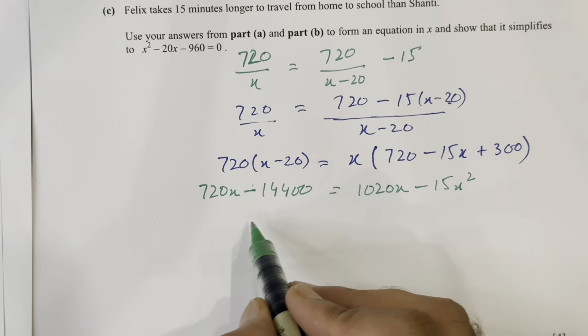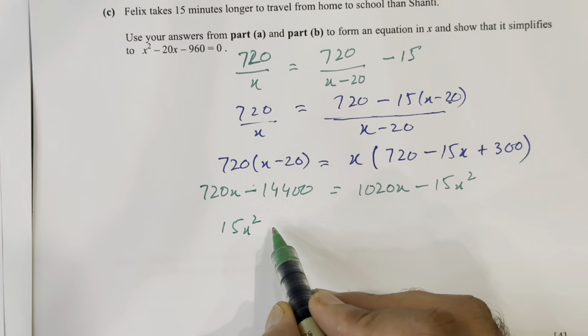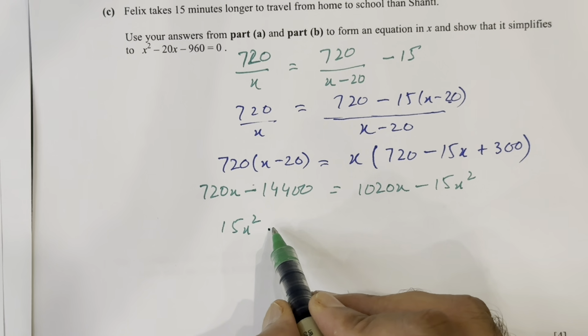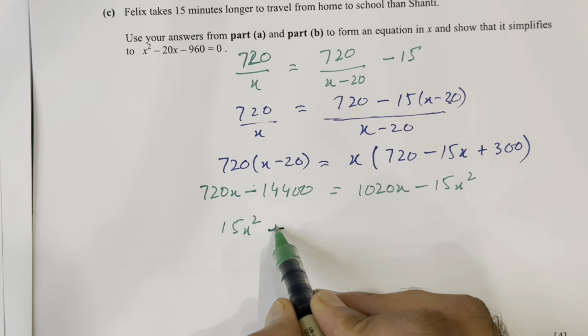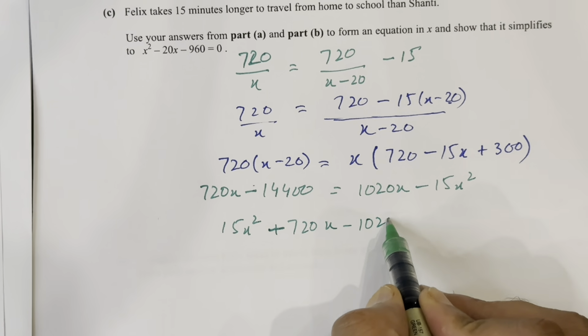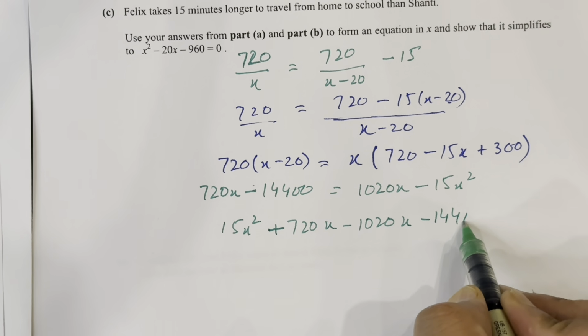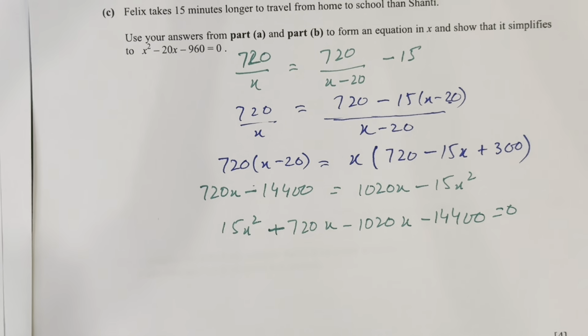Now converting into one side, 15x square plus 720x minus 1020x minus 14400 equal to 0.